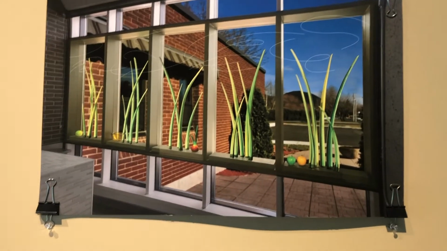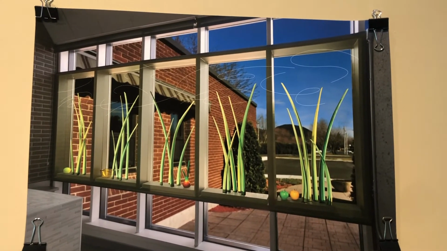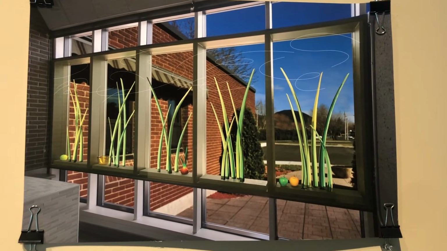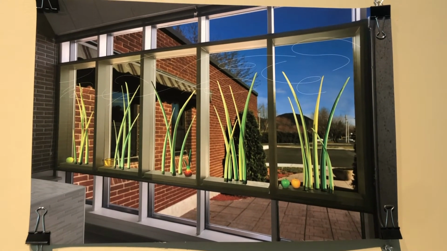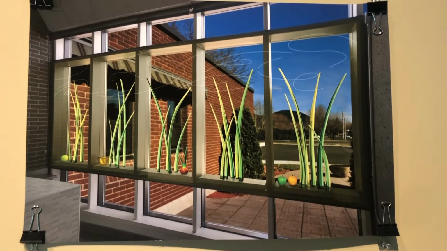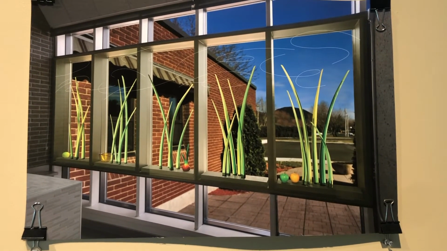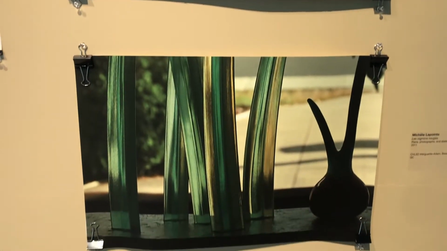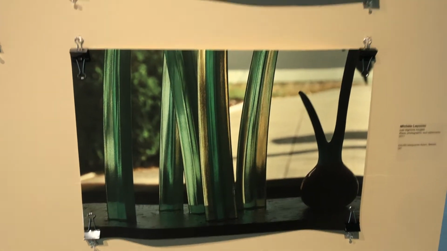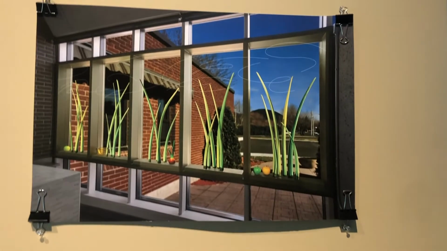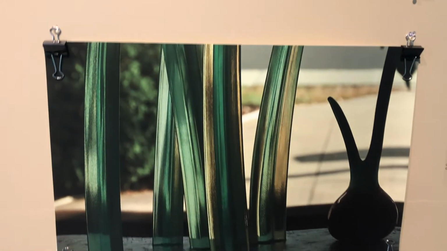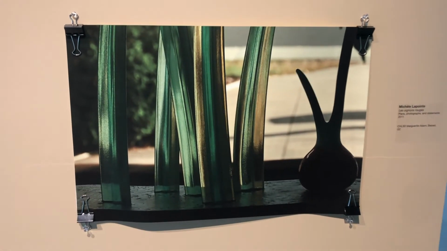So you have normal transparent windows on the outside, but these onion sprouts and apples are within another case, and in front of them is a yellow stained glass. It gives the entire piece a really warm feel. It seems like it's summer. When you're looking at this piece, it's like being in summertime all the time.